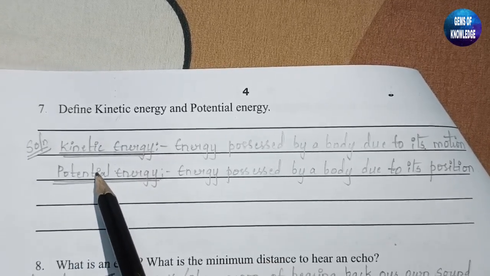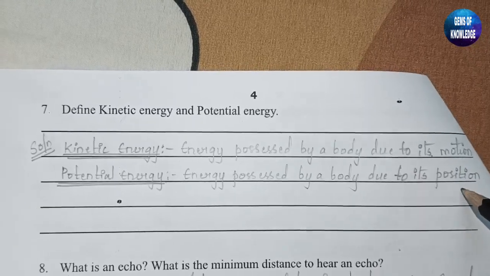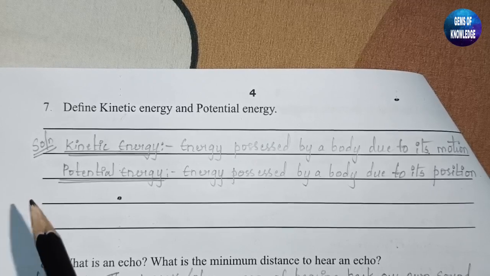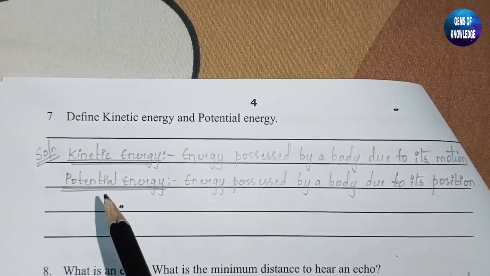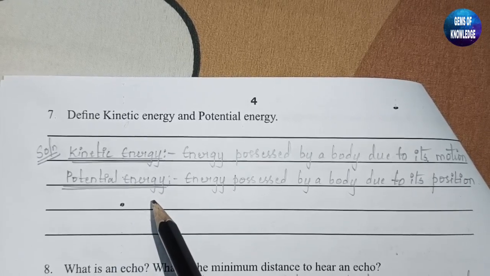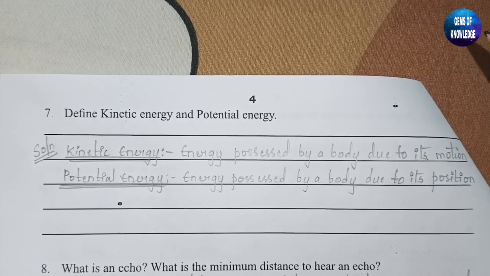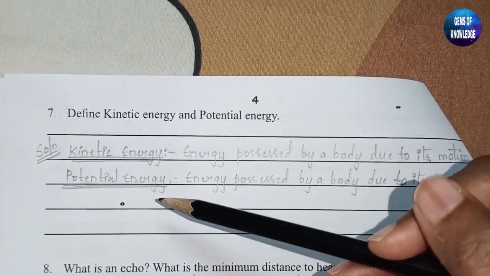Okay, similarly, potential energy is the energy possessed by a body due to its position. When a particular object is kept at a certain height, then it contains potential energy. Okay, so position in the sense of some height. Then only we can say it is potential energy.